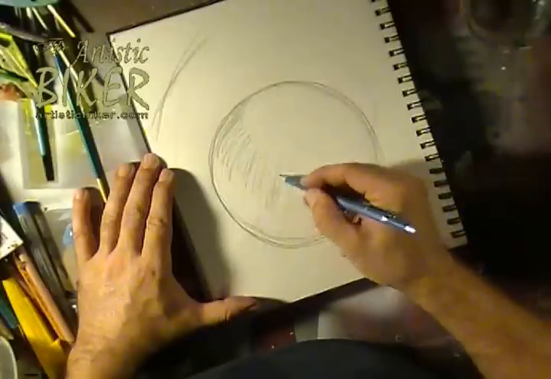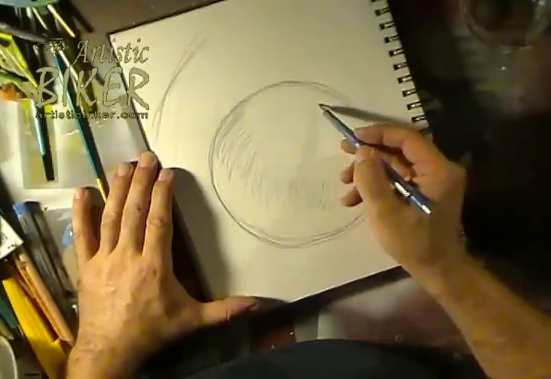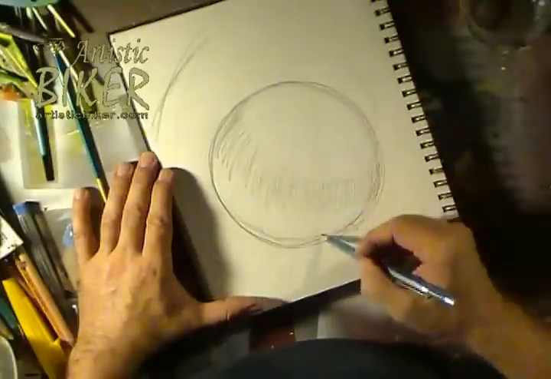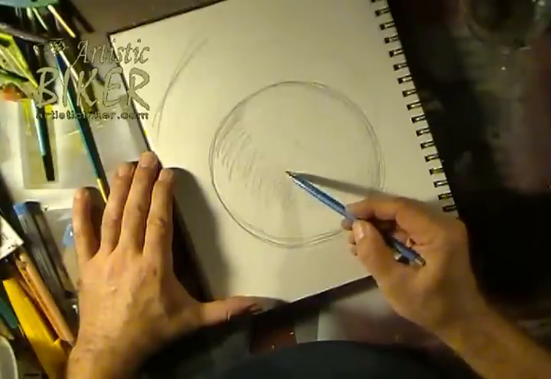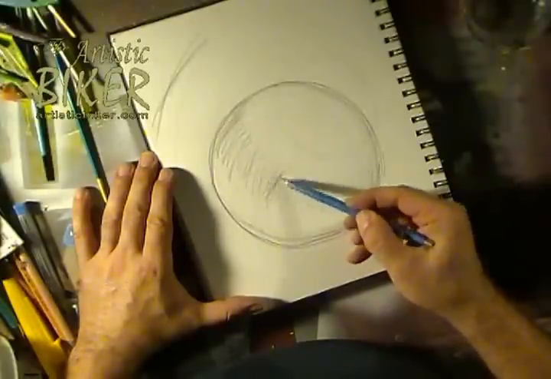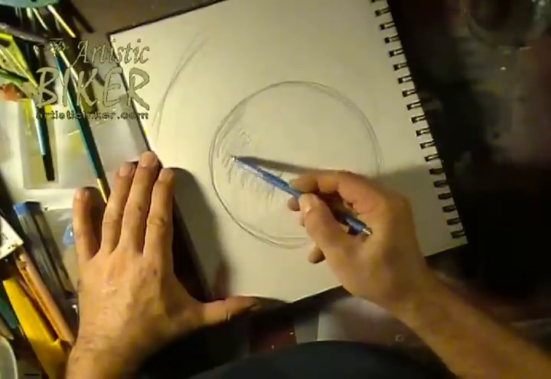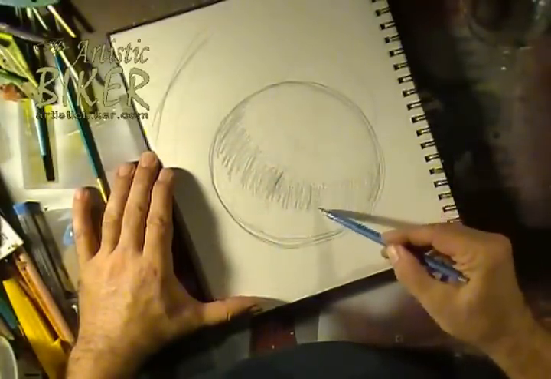Right here, everything would be straight, and it would go out just like you've seen on a globe. Right here the lines are straight, and then they start to round out the further you get away.